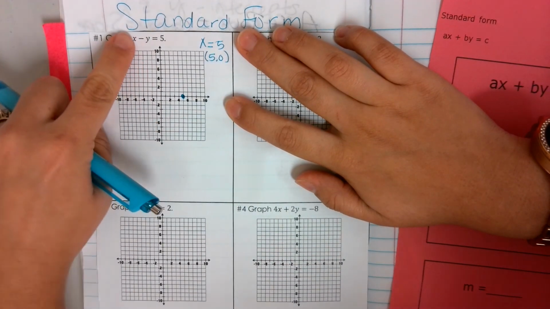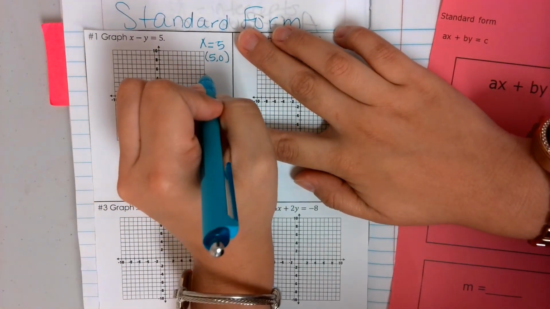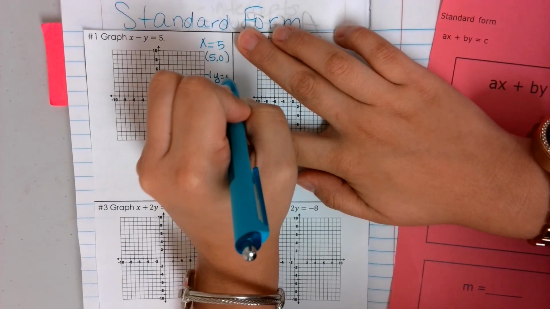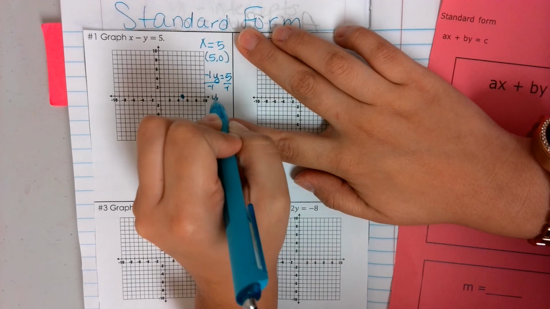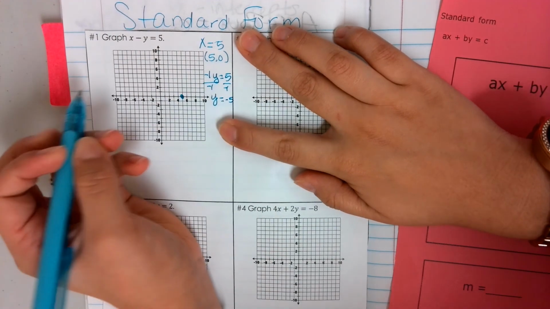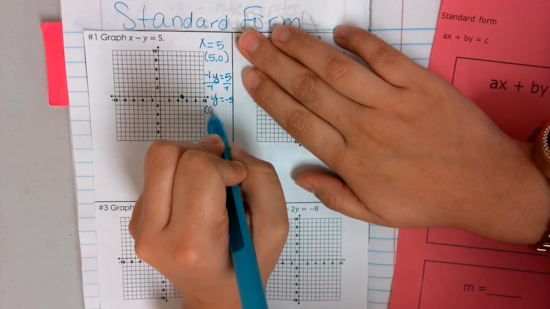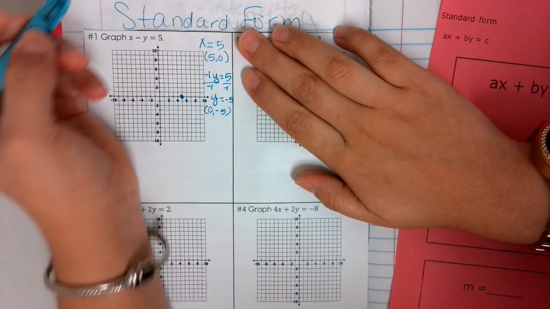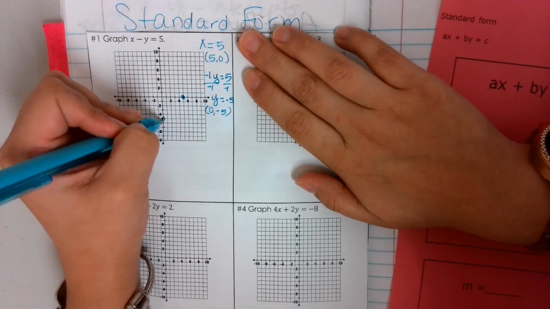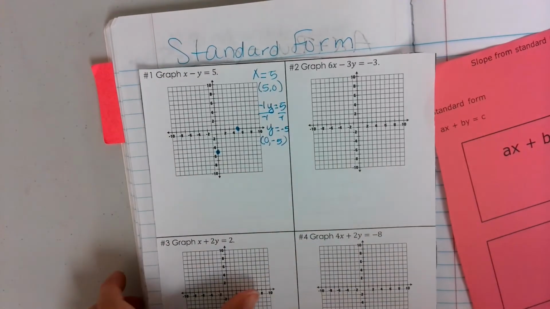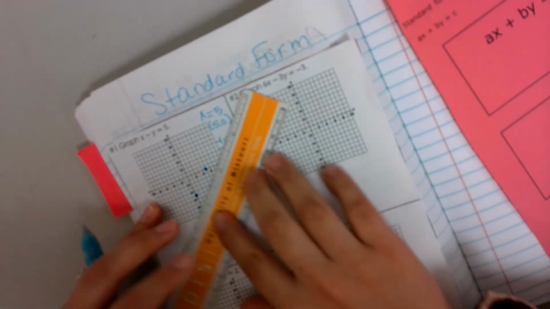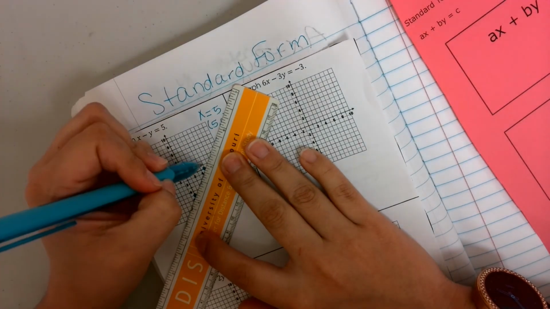For my y, I'm going to have negative y equals 5, negative 1y equals 5, and then I'm going to divide by negative 1 and divide by negative 1. So y equals negative 5. So that's 0 comma negative 5. And then I'm going to connect those 2 points. I forgot to use my ruler. Here it is.